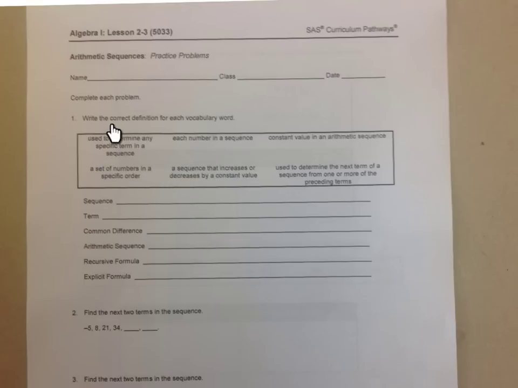Let's start with this first definition. This is used to determine any specific term in a sequence. Could it be sequence, term, common difference, arithmetic sequence, recursive formula, or explicit formula? Okay, so let's start with the terms. I think the terms will be easier. Sequence. Is it a set of numbers in a specific order?